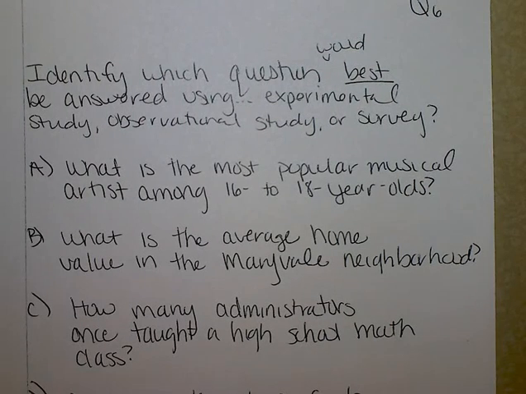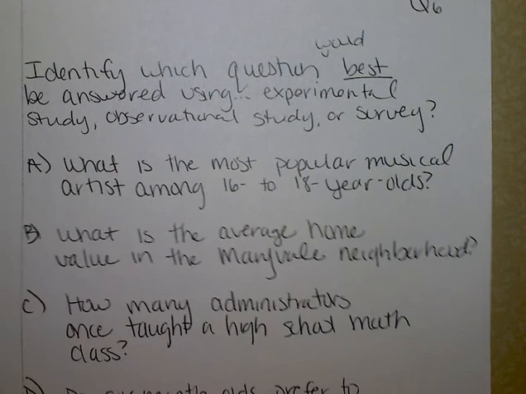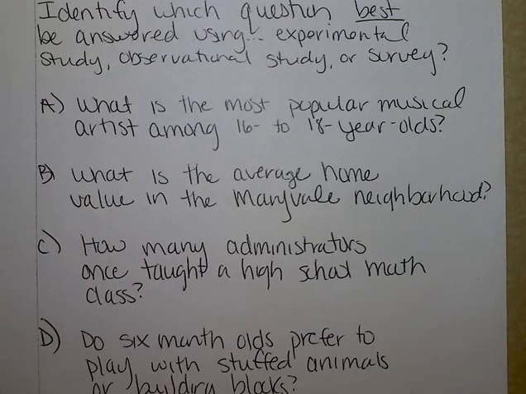Identify which question would best answer using experimental study, observational study, or a survey. What is the most popular musical artist among 16 to 18-year-olds? How do we figure that out? We ask people, we survey them. Part B, what is the average home value in Maryville neighborhood? Okay, we do some type of a survey to figure that out.